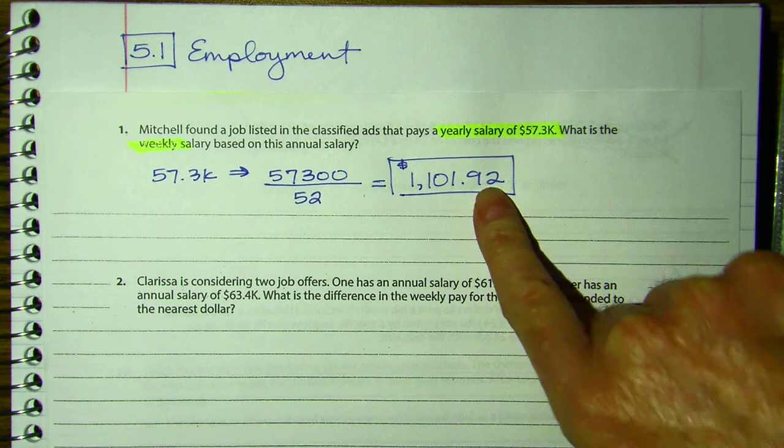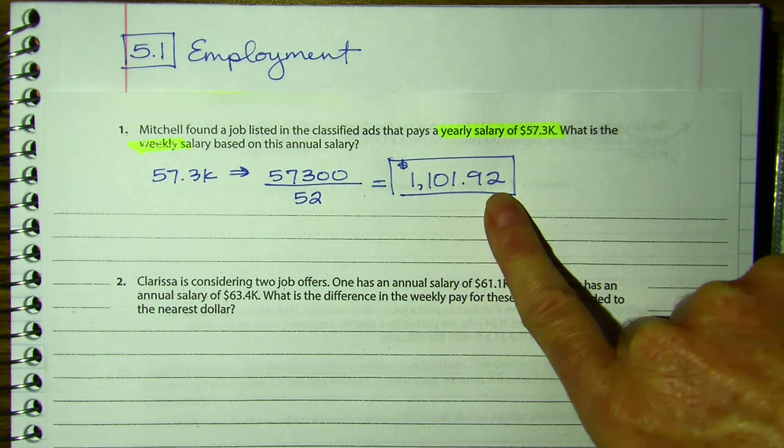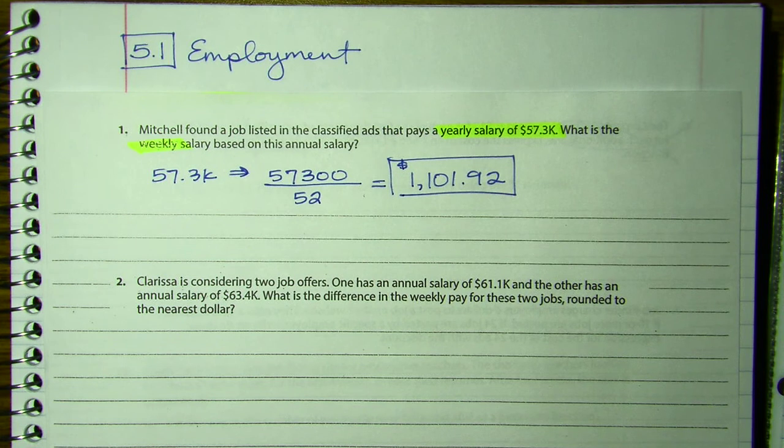Don't put 3 numbers here. We never get 3 places of cents. It should be 92 cents. You should be able to say it, and it actually makes sense.